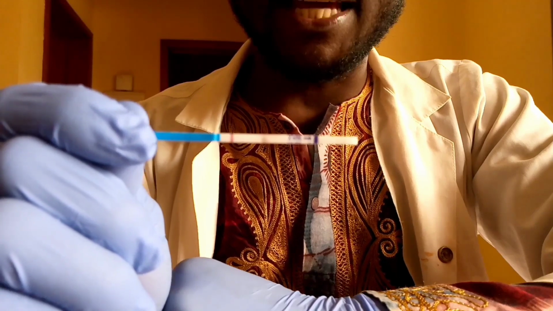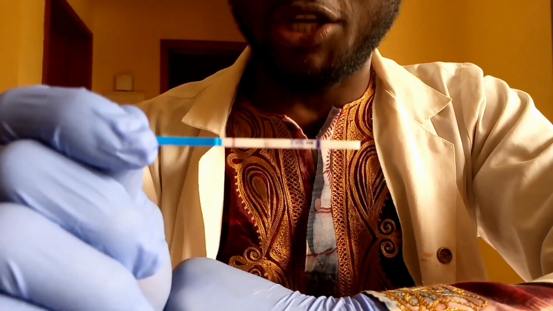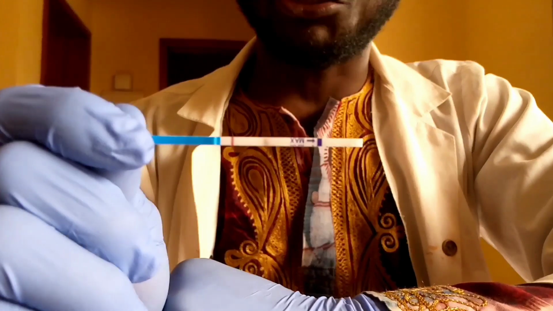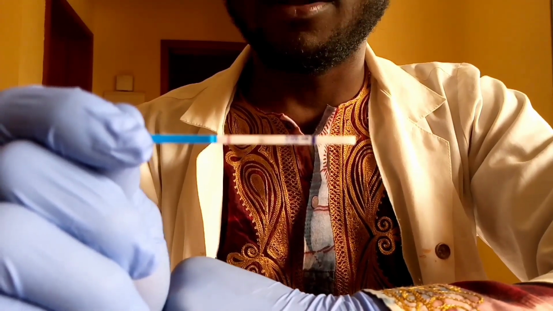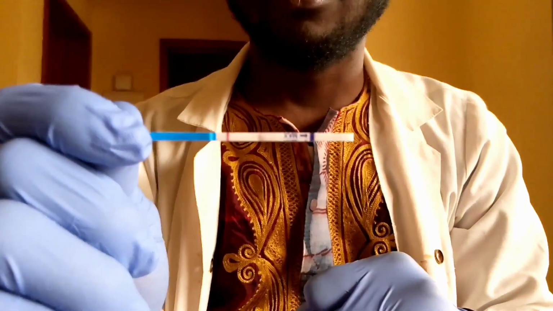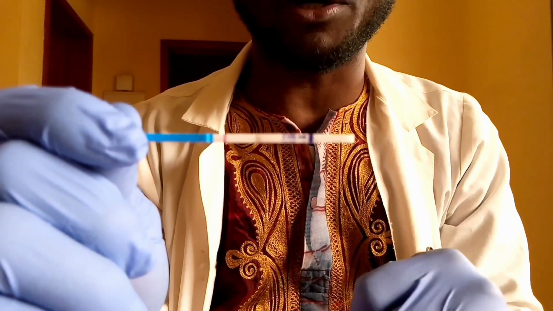And it was purely negative because we are using water for demonstration. Now let us show you how ovulation will look if you use normal urine, and pregnancy for someone who is positive as well.